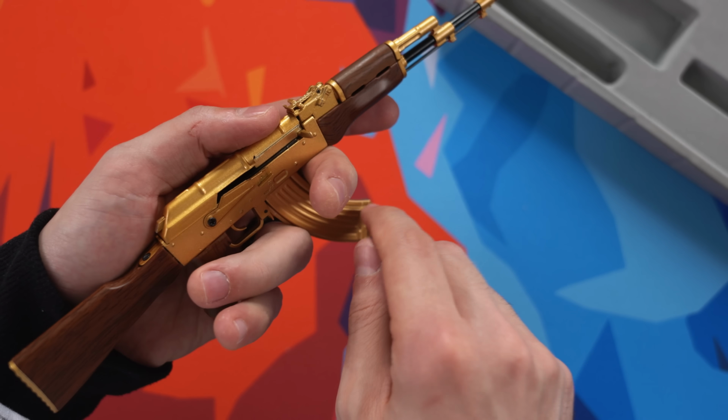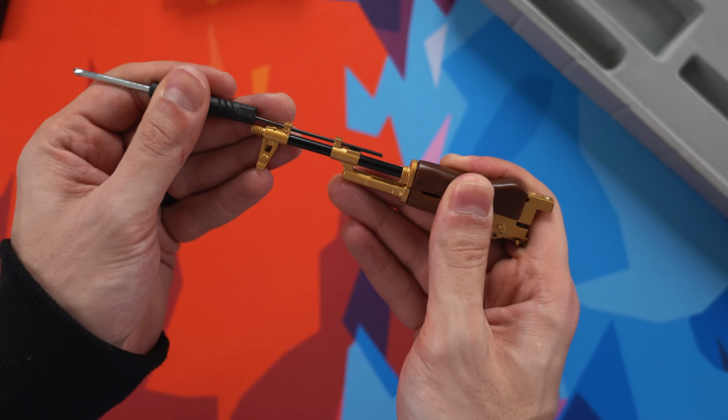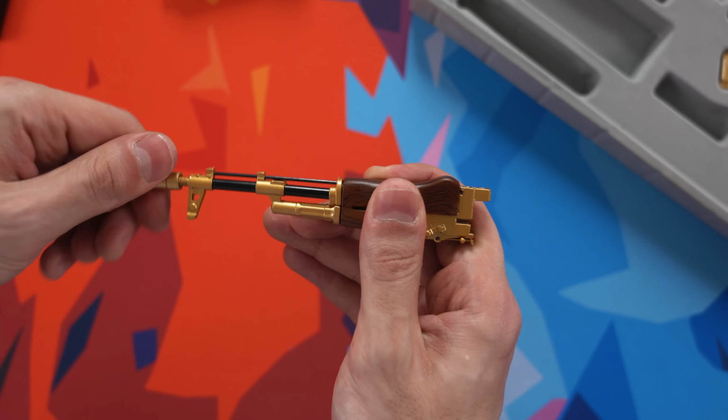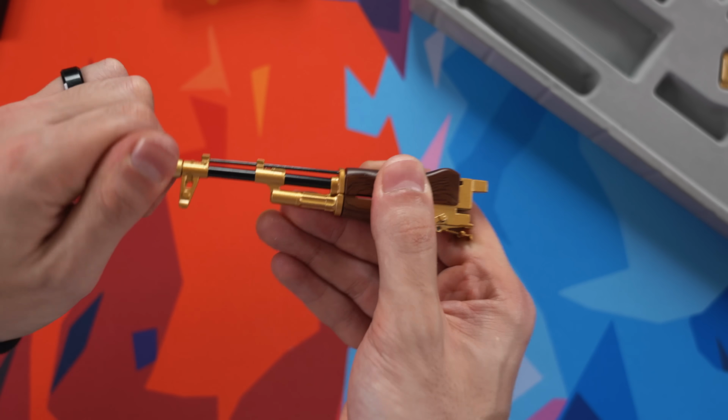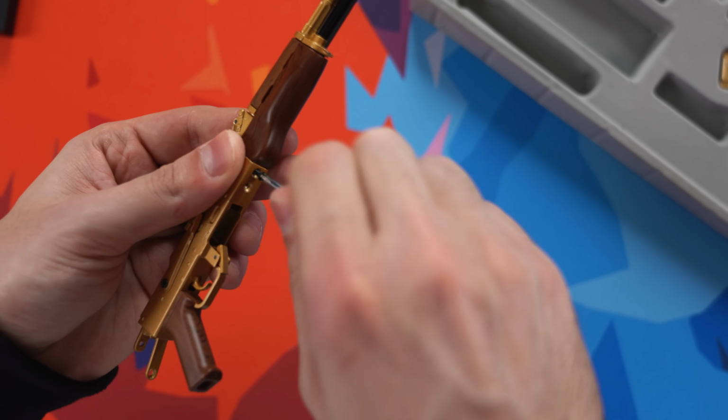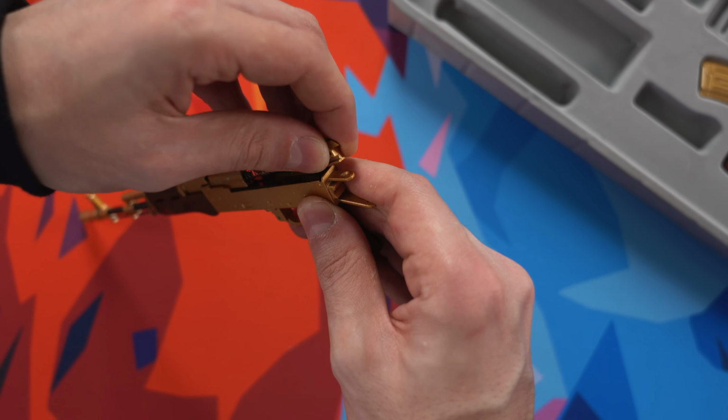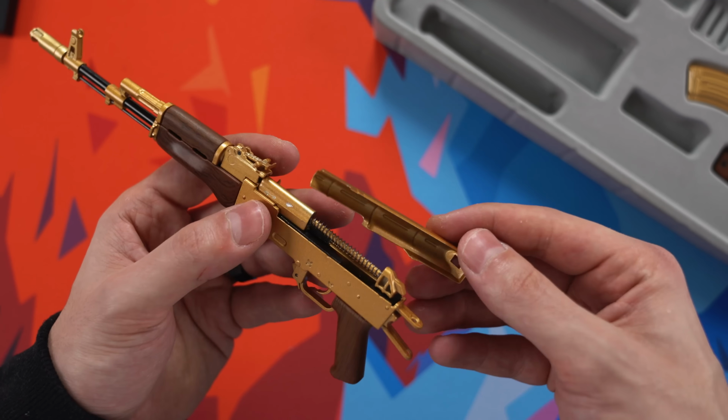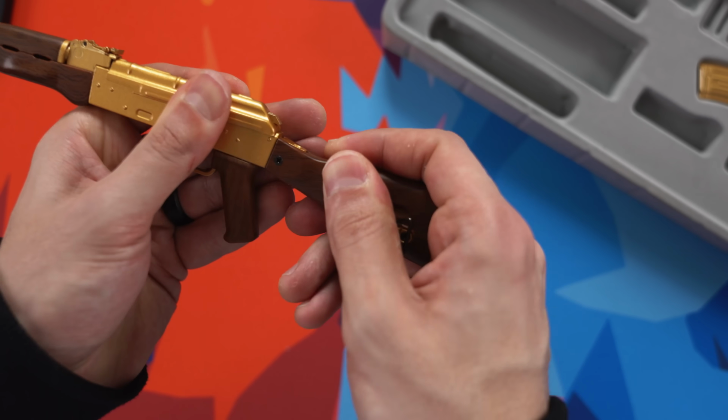These models are made really well with realistic moving parts. There isn't any cheap plastic here. All the guns are made out of die-cast metal and wood grain acrylic parts. It took me about 10 minutes or so to build a gold AK-47, and I gotta say, I really love the attention to detail that went into these models.